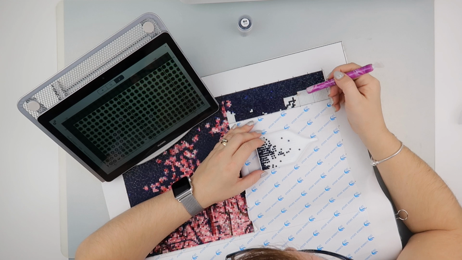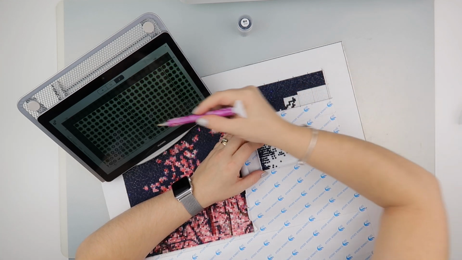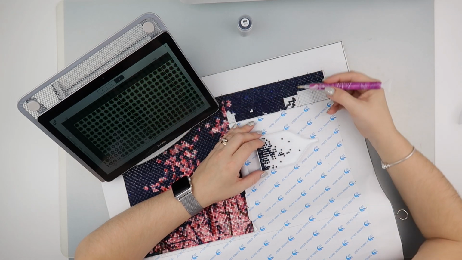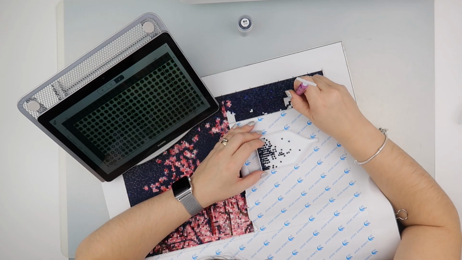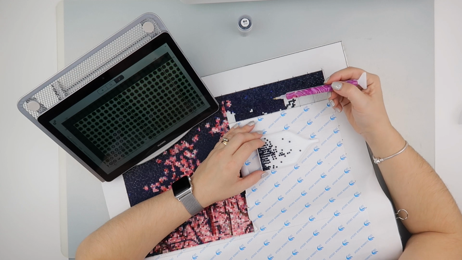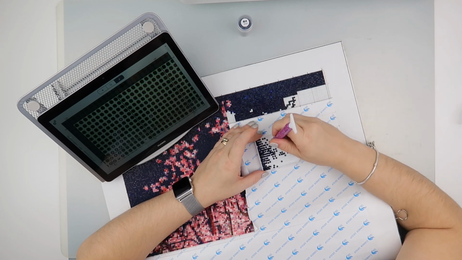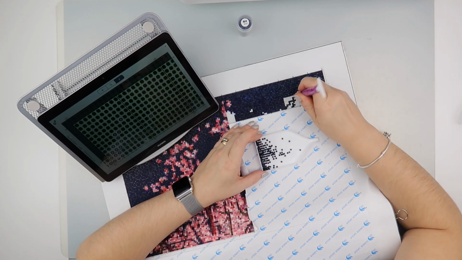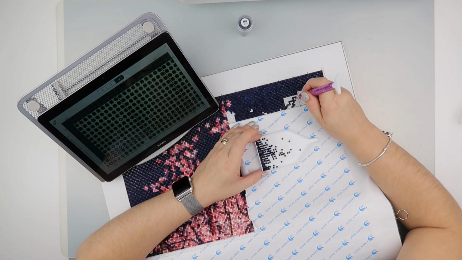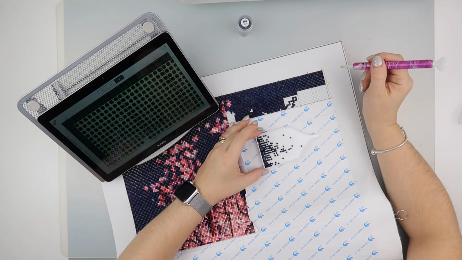Let me just check my numbers. I think it goes there. So it's 5 from the bottom. Oh no, I was right the first time. It goes in the next one. There we go. So we've got 2 rows, 1, 2, 3, 4, 5, and then it's there. So let me just block that little part in, and then I can fill all the gaps around it with 939s.